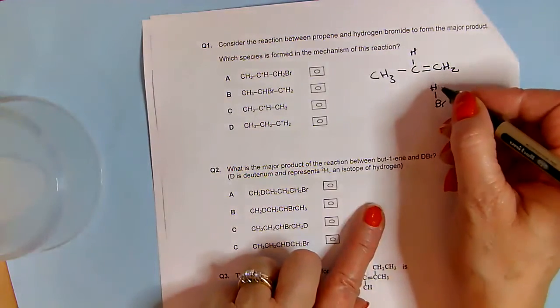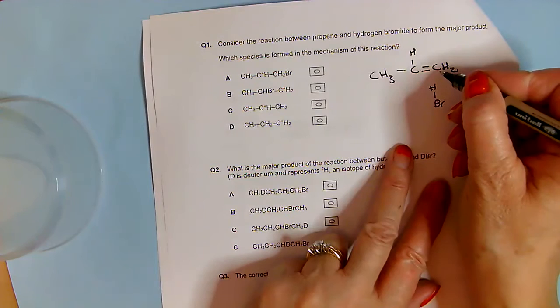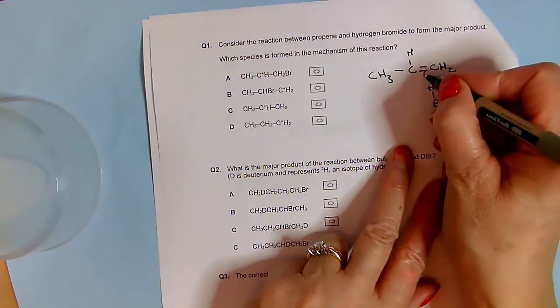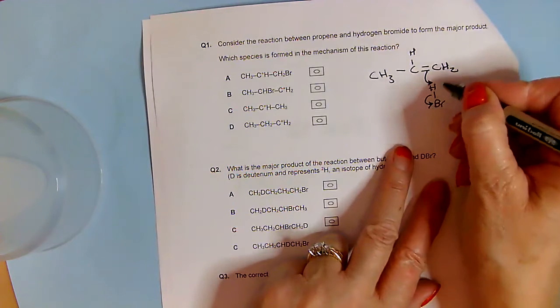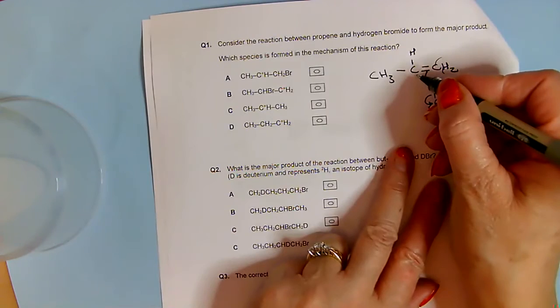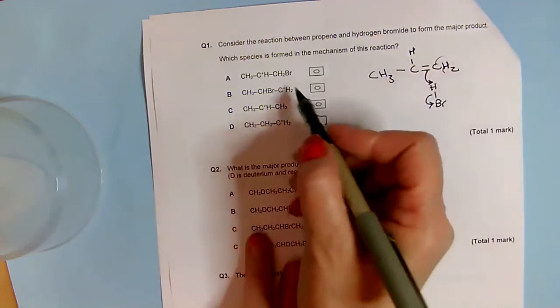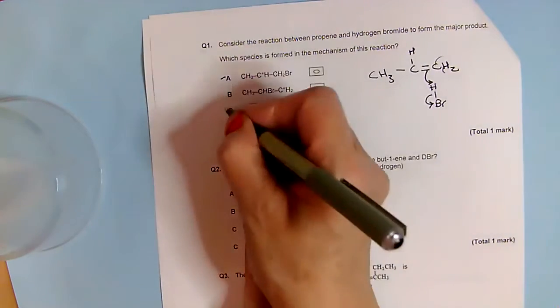this hydrogen will go on to the carbon containing the most hydrogens, okay, which is going to be this carbon here. So the bond will break and the hydrogen will end up on this first carbon here, creating this secondary carbocation. And the one that has a secondary carbocation is this one and this one.